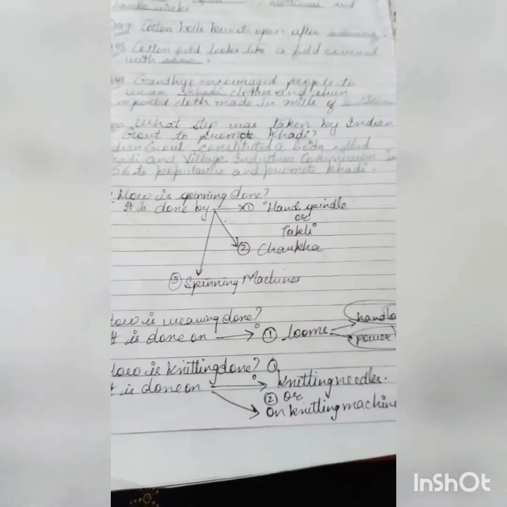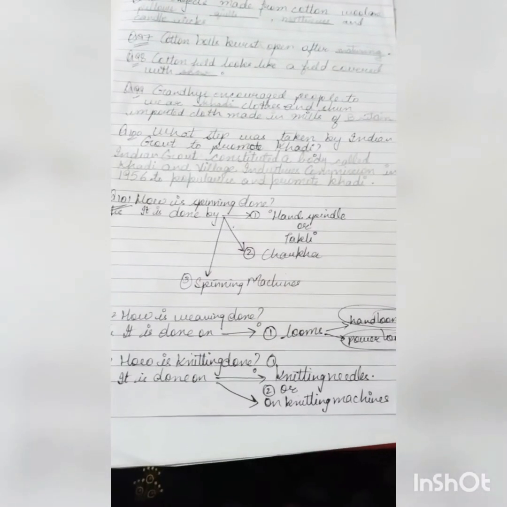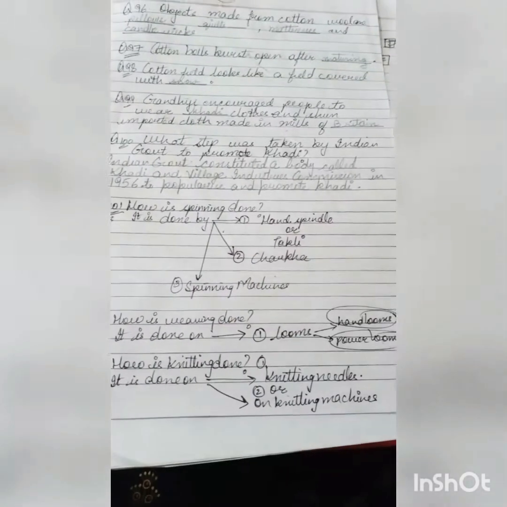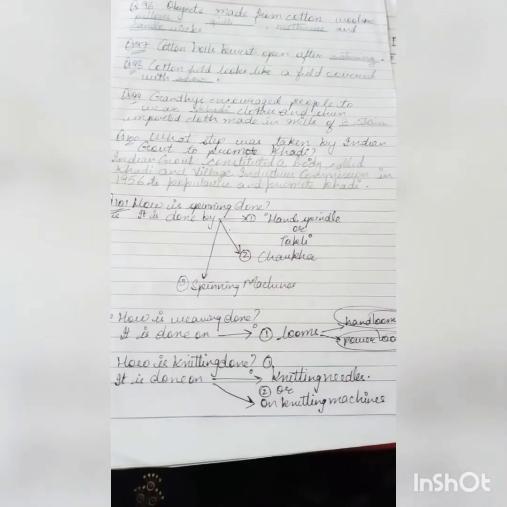What step was taken by Indian government to promote khadi? So the Indian government constituted a body called Khadi and Village Industries Commission in 1956 to popularize and promote khadi.